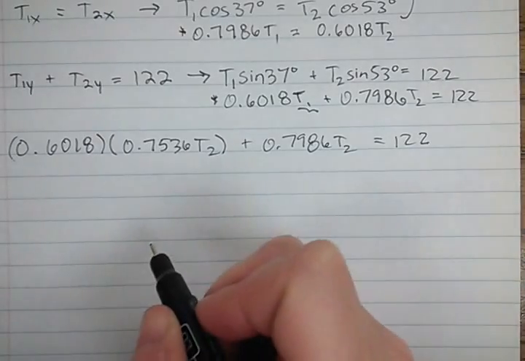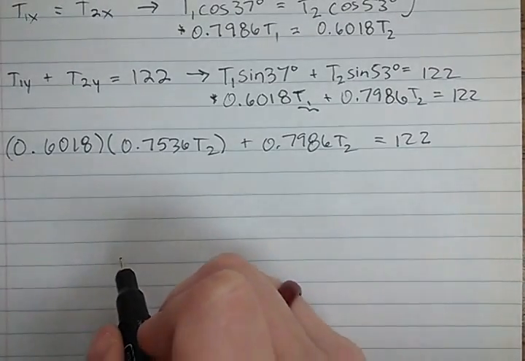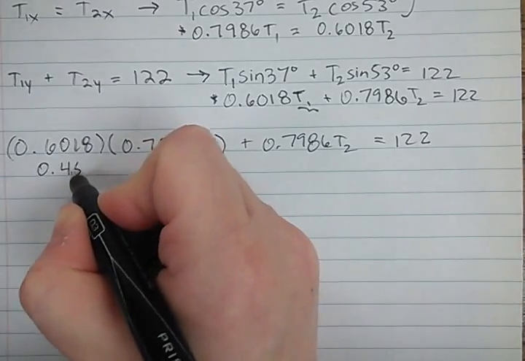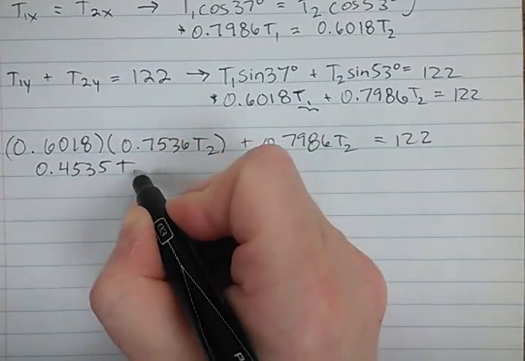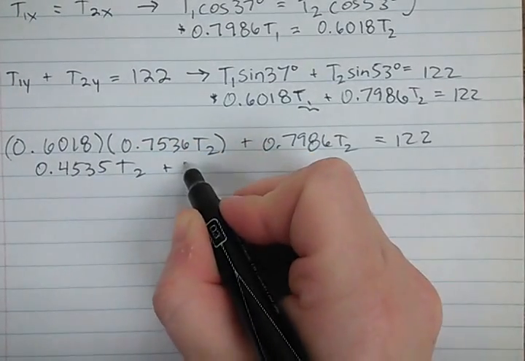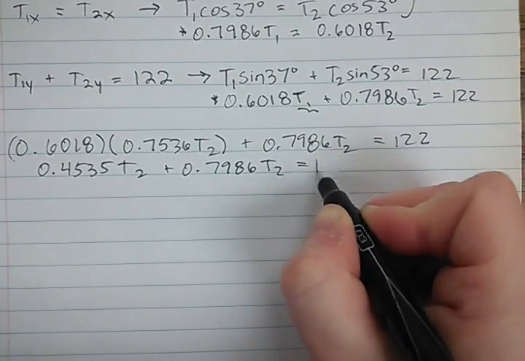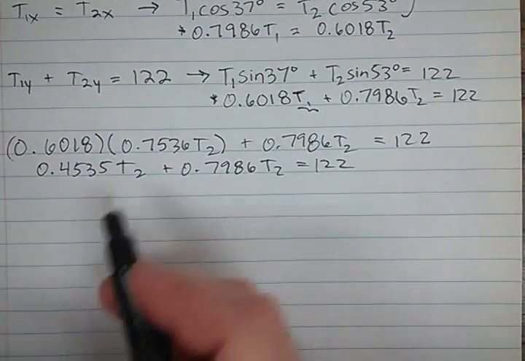Let's multiply these together, and you will get 0.4535 T2 plus 0.7986 T2 equals 122.